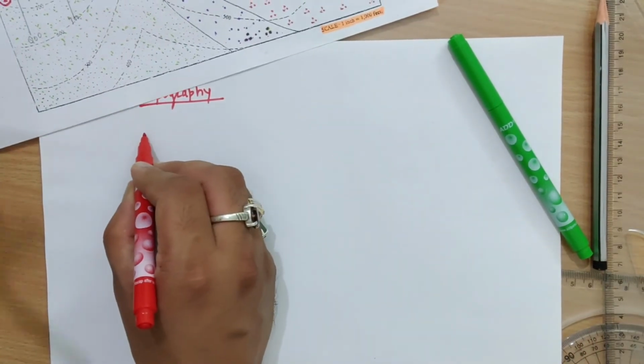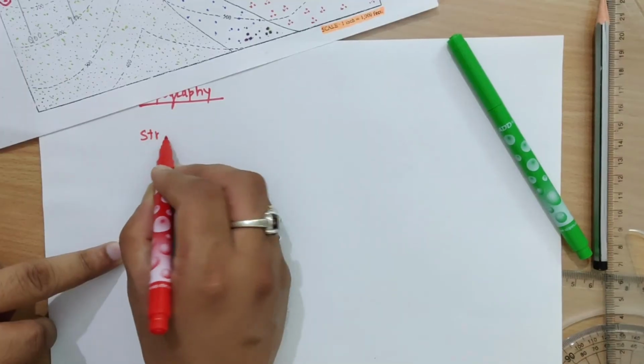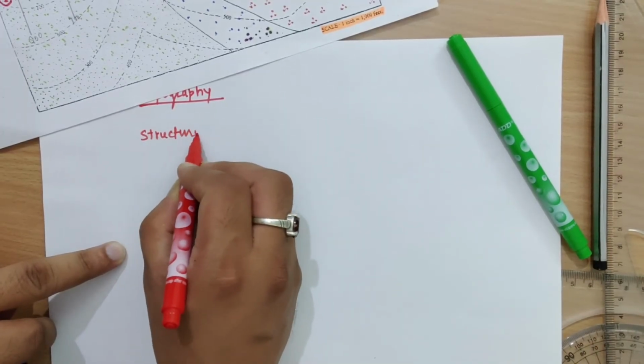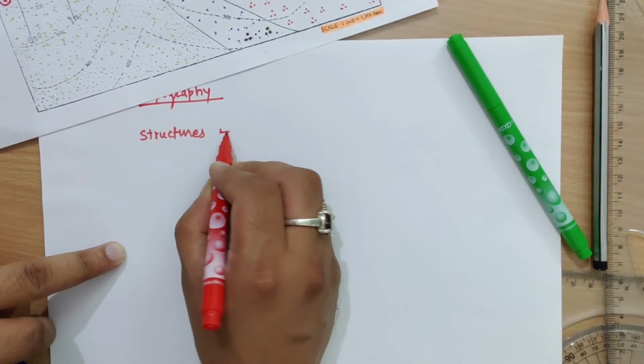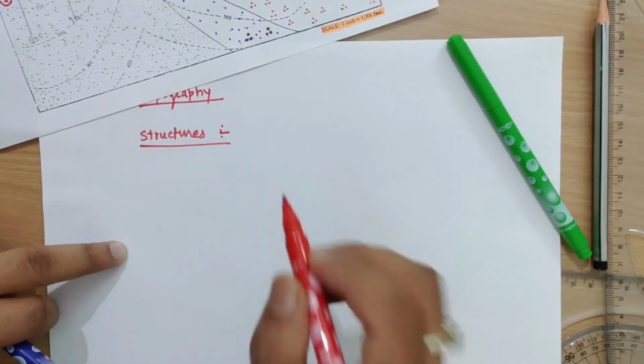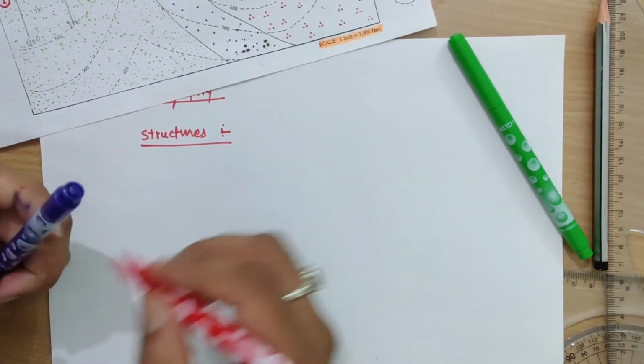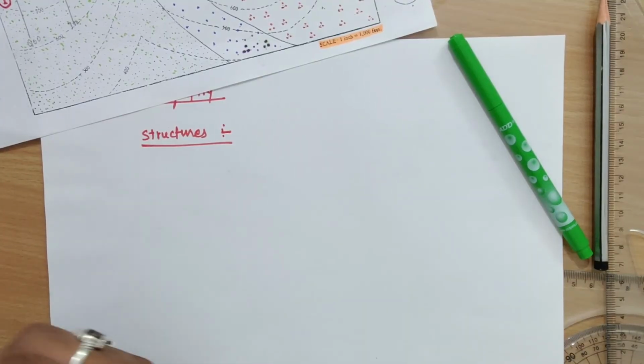Then the second point is structures present. So what are the structures? We have 3 simple dipping beds.